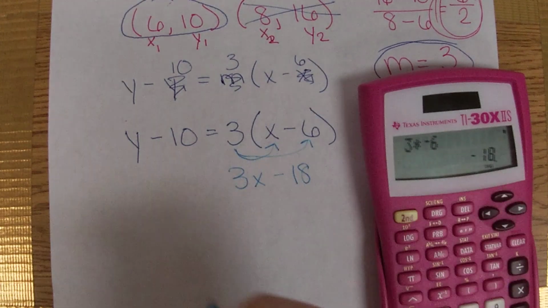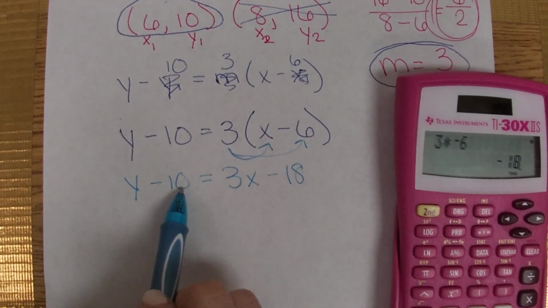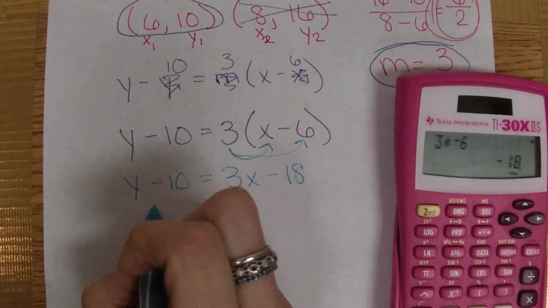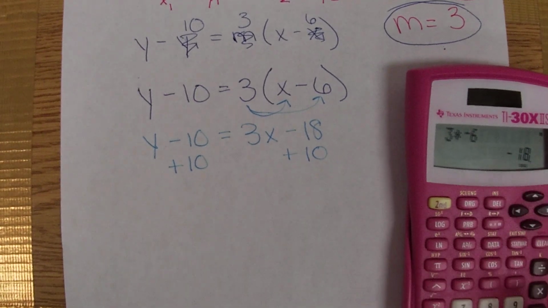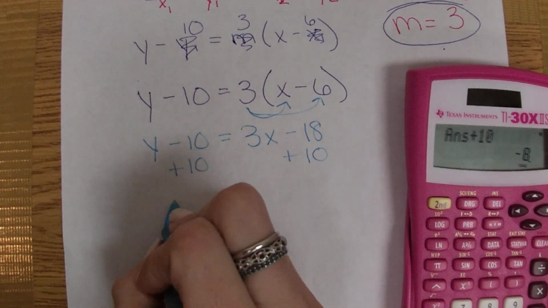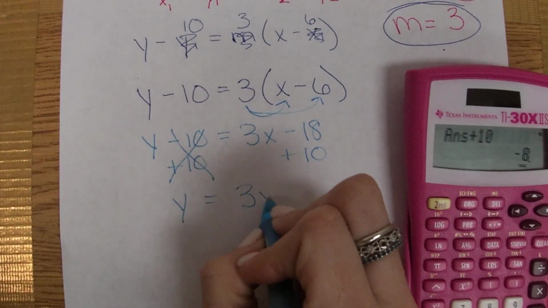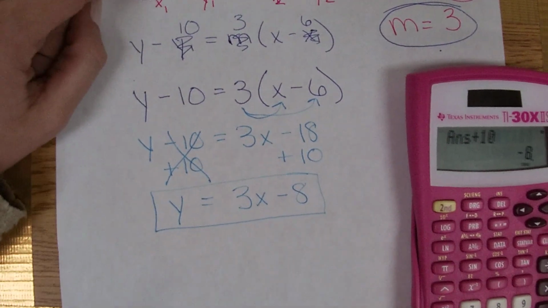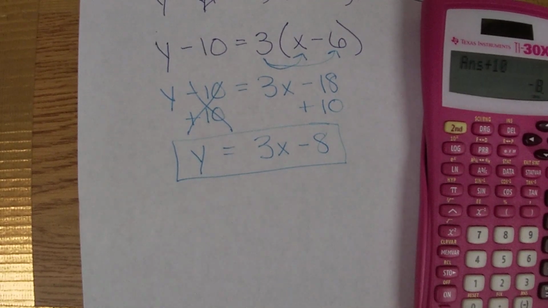Then we left this in our calculator and didn't hit clear. We had y minus 10 equals 3x minus 18, because then we would undo subtracting 10 by adding 10. We could just leave that negative 18 in our calculator and hit plus 10. Those cancel out, equals 3x, and that gives us negative 8. And so the equation of the line that passes through our original 2 points is y equals 3x minus 8.